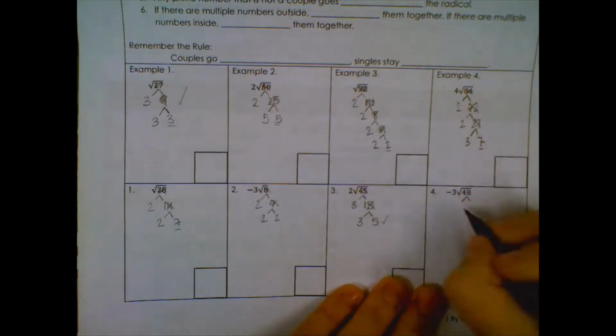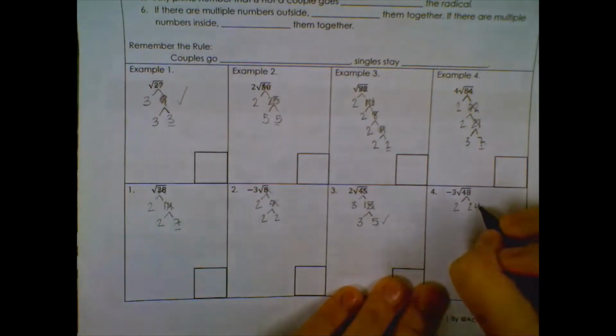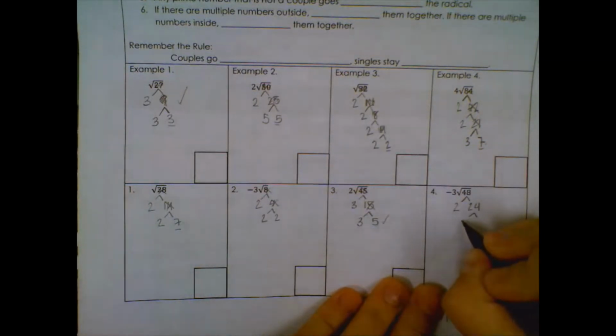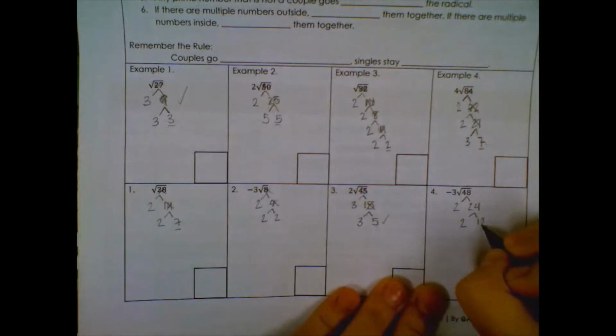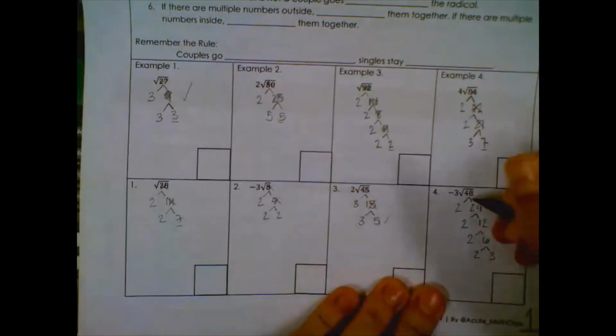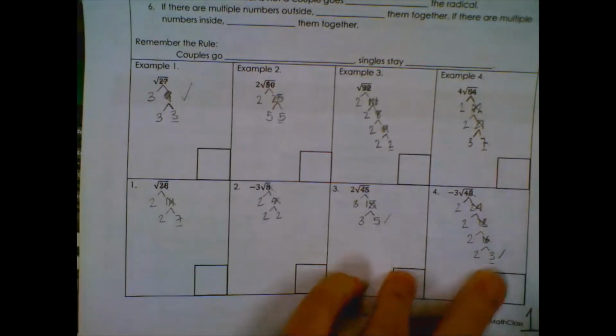All right, 48. This breaks into 2 and 24. 24, we get 2 and 12. 12, we get 2 and 6. 6 breaks into 2 and 3. So all of these broke apart until we were left with a prime number, and that's how we know we're done with our tree. Everything else we broke apart, and so it's no longer there. It doesn't exist, so we just have these trees of prime numbers.